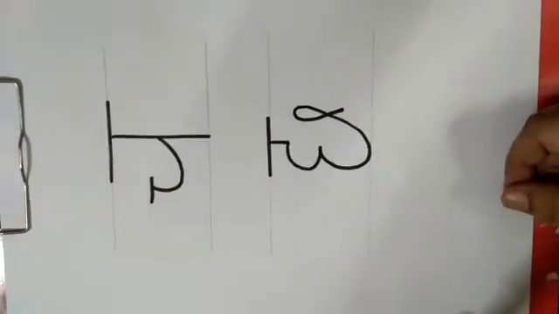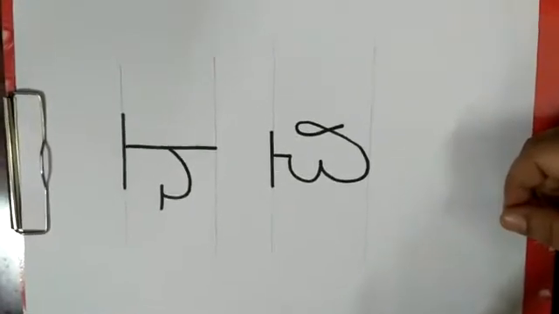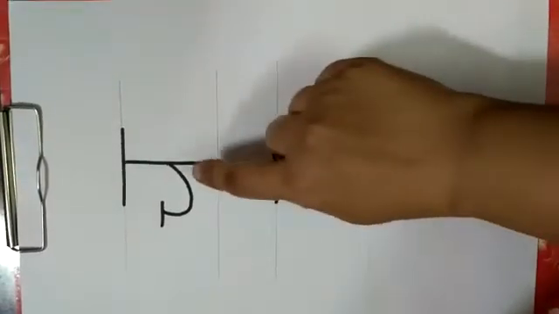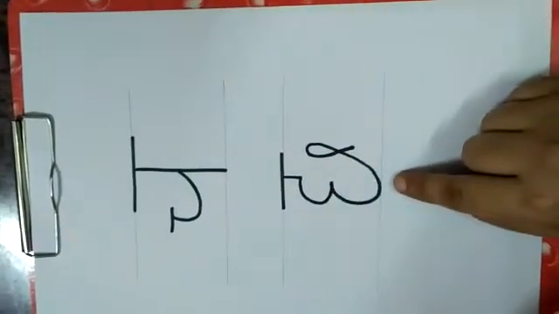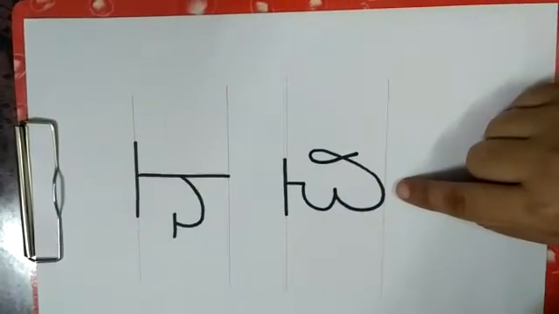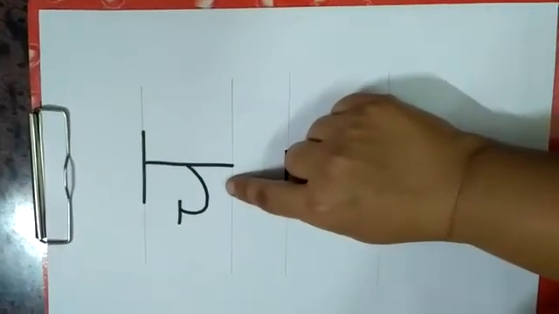Hello kids, earlier we have learned how to write the first line of Vyanjan. Today we will learn how to write ch se charkha, ch se chhatri. First of all, we will learn how to write ch se charkha.